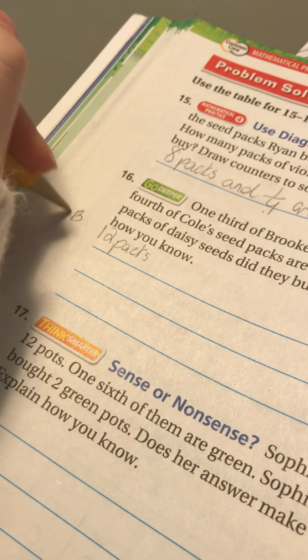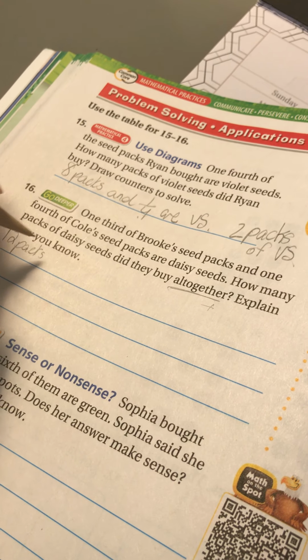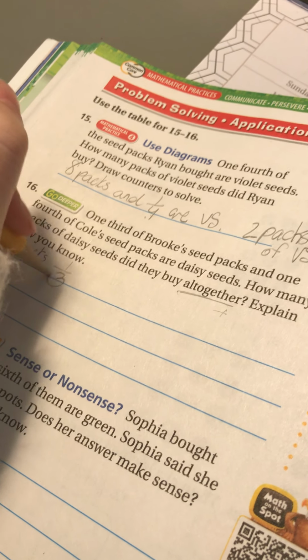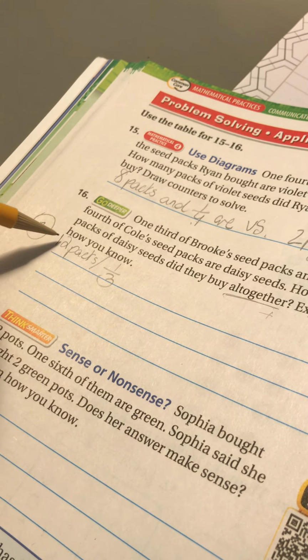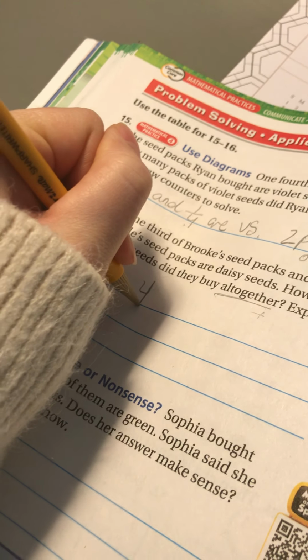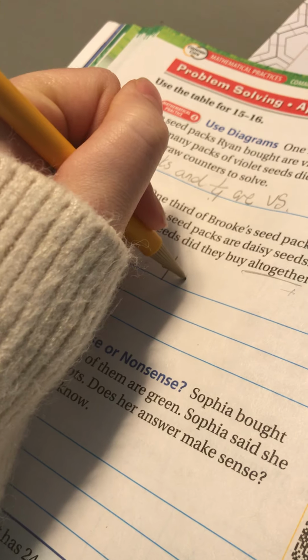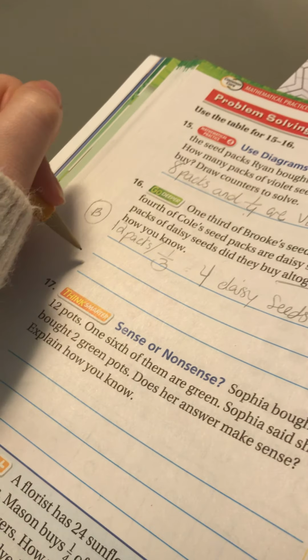I'm going to label this Brooke. And it says that 1/3 are daisy seeds for her. So 12 divided by 3 equals 4 daisy seed packs for Brooke. Now let's do Cole.